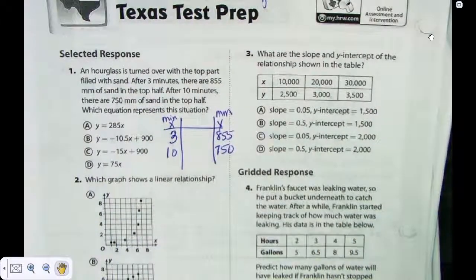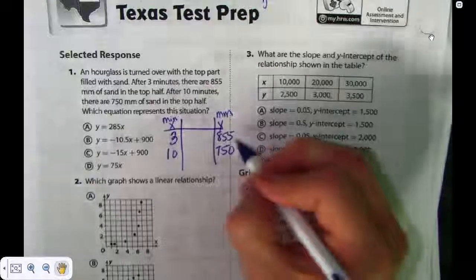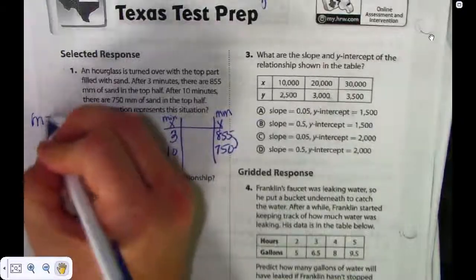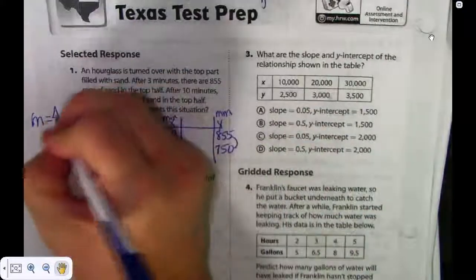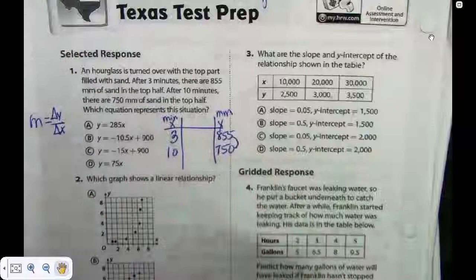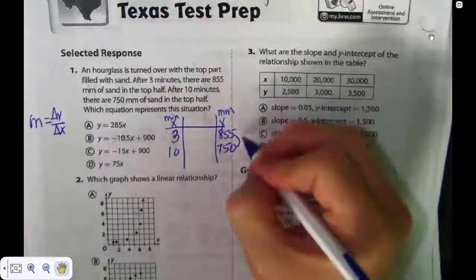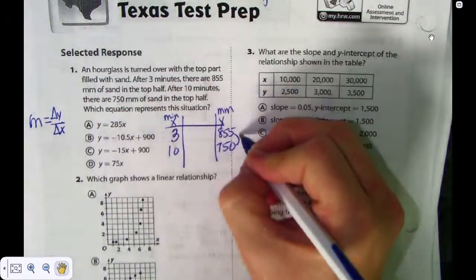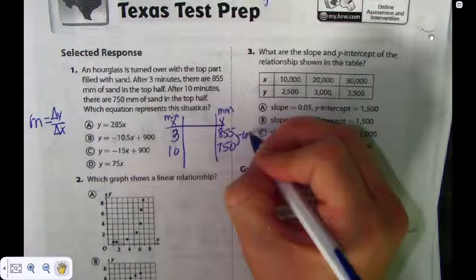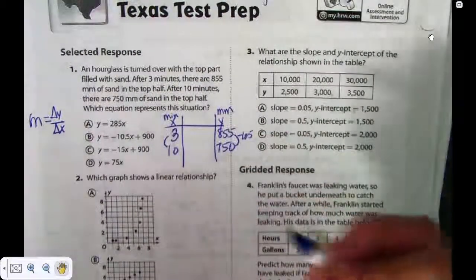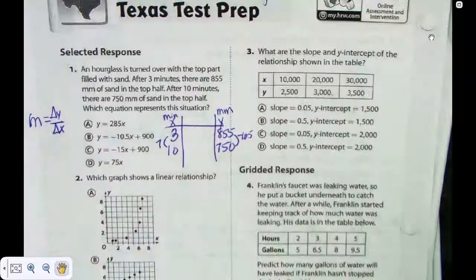Okay, so we're trying to find the equation for it. To find the slope, we're going to do the change in Y over change in X. What's the change here? Minus 105, thank you. And this is going to be plus 7.